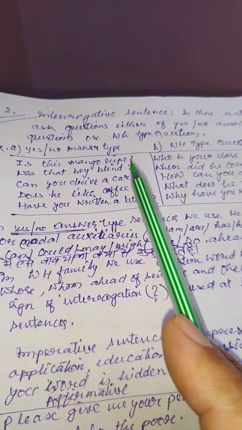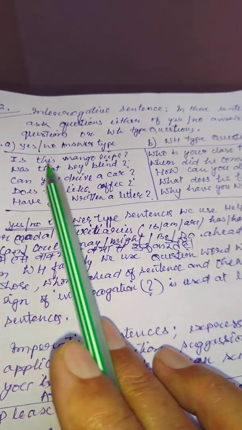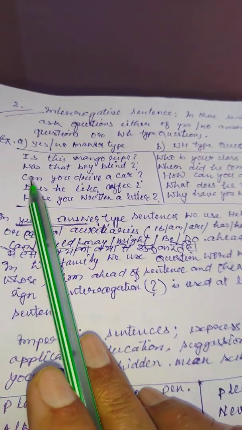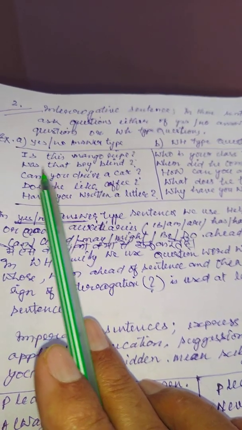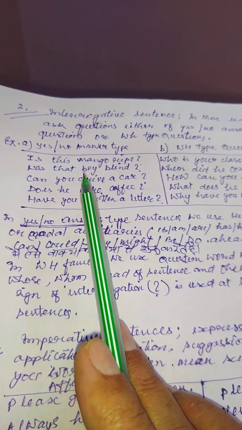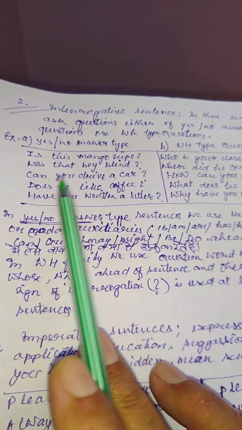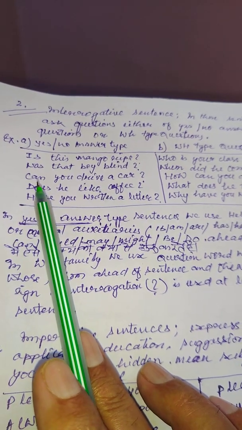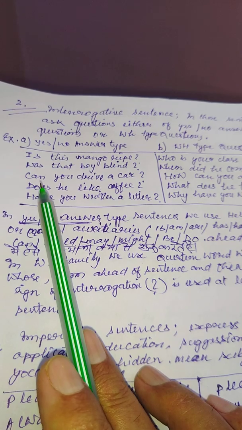और लास्ट में साइन ऑफ इंटेरोगेशन लगाया था। ये हैं कंडीशन ऑफ एन इंटेरोगेटिव सेंटेंस। In the second case, like was, helping verb is kept ahead of subject. At last we have used sign of interrogation, or with modal auxiliaries. देखो how we have used can.